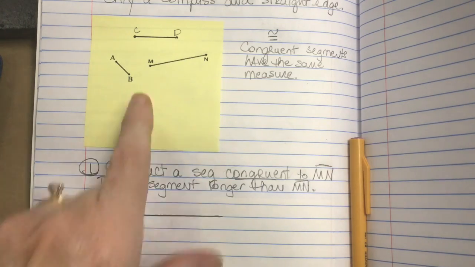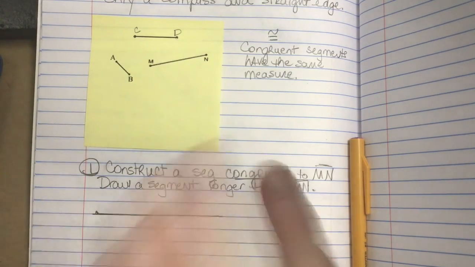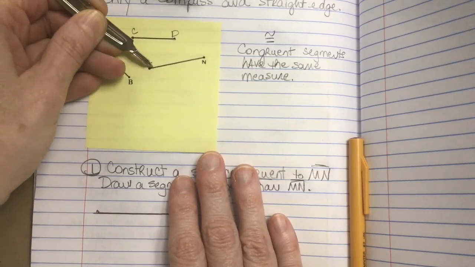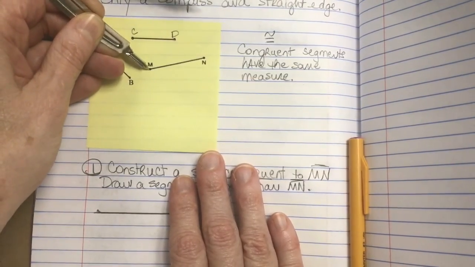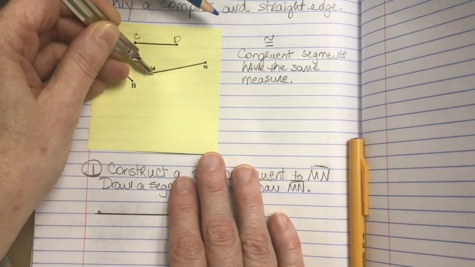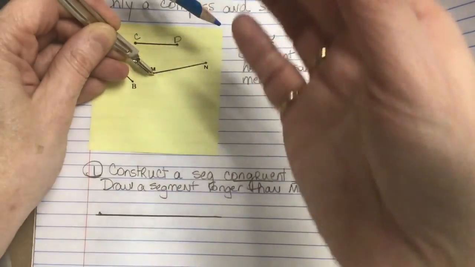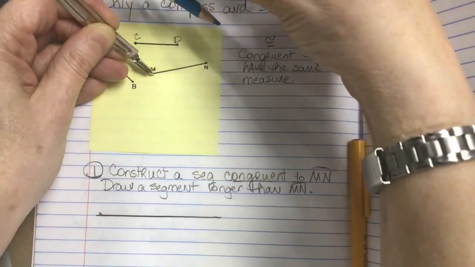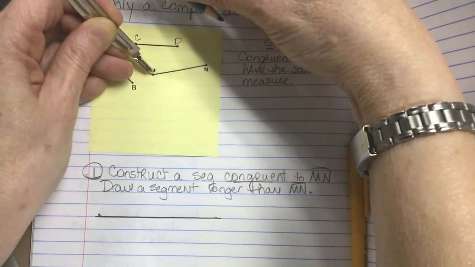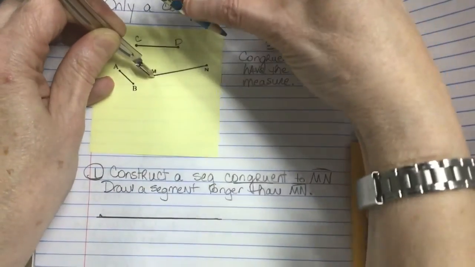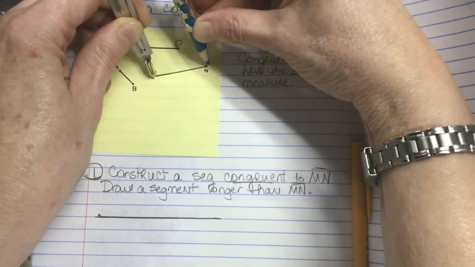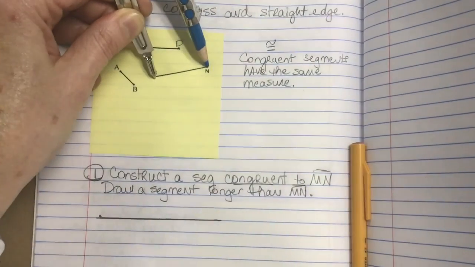Put your sharp point on one end of MN. Now, I'm going to kind of tilt mine so you can see it. I'm going to put it on M. It doesn't matter which end you do it on. And plant it. Don't move that. Now, take your other hand and move this. Oop, I've got that under. It's kind of hard to hold it. And move this till you're at the end of MN.